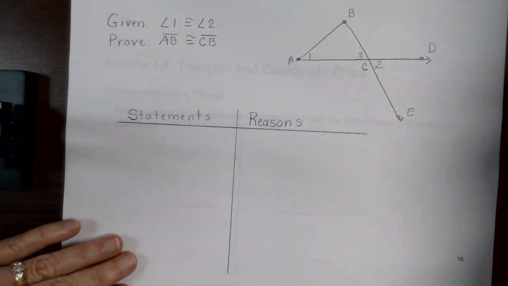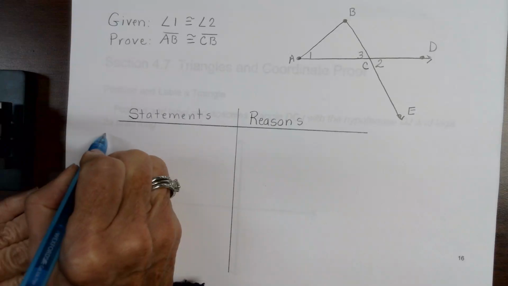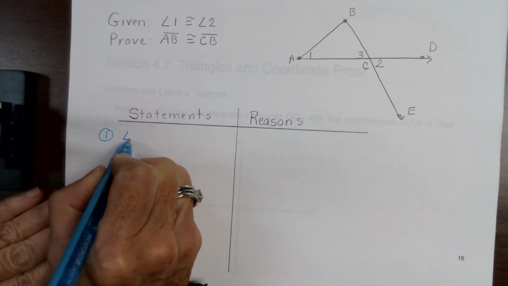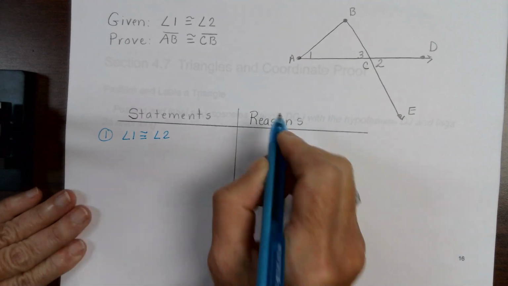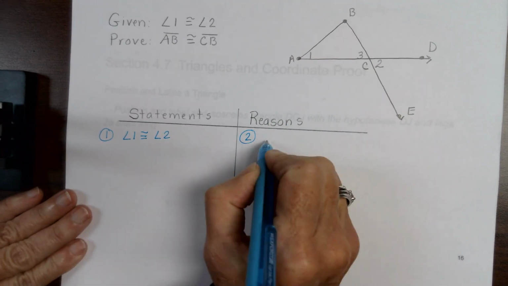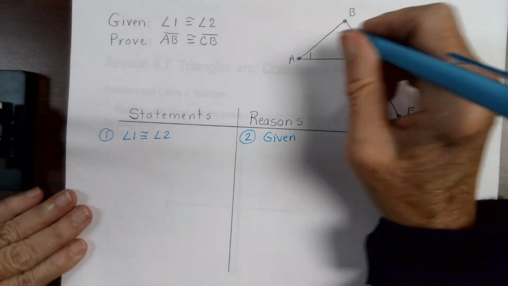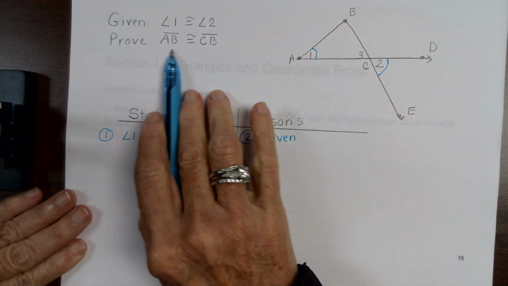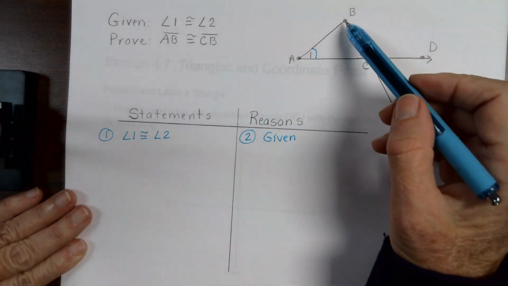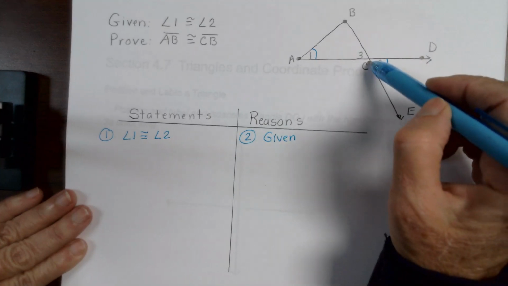Then you might want to use this in a proof. So we have this illustration over here. I have angle 1 is congruent to angle 2, and that is your given. I'm trying to prove that AB is congruent to CB.